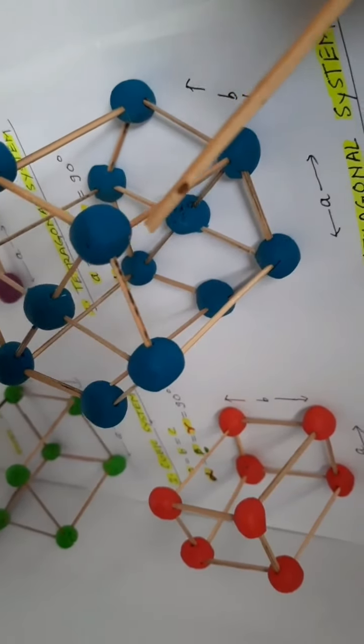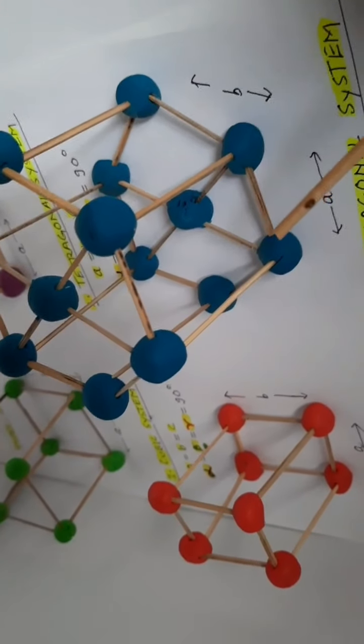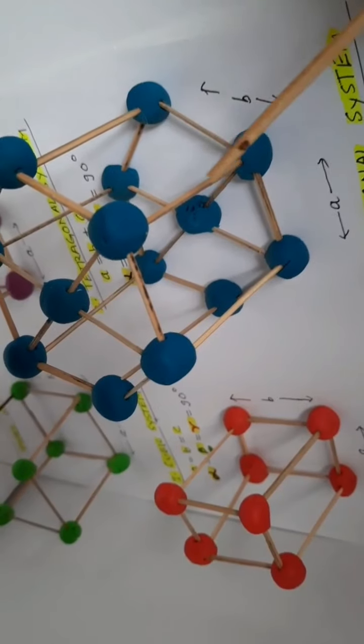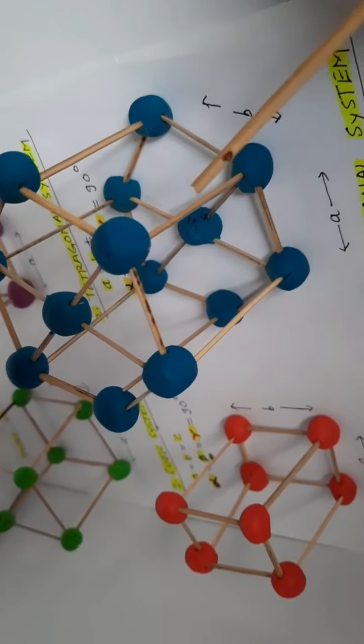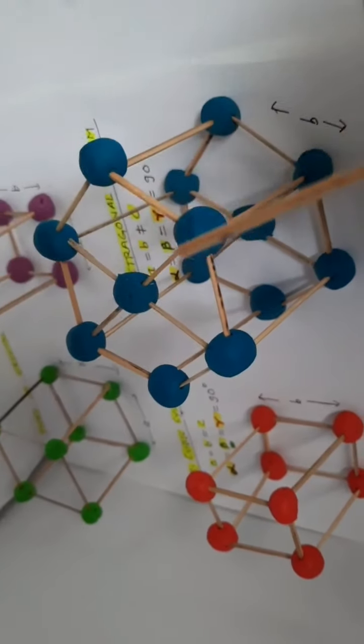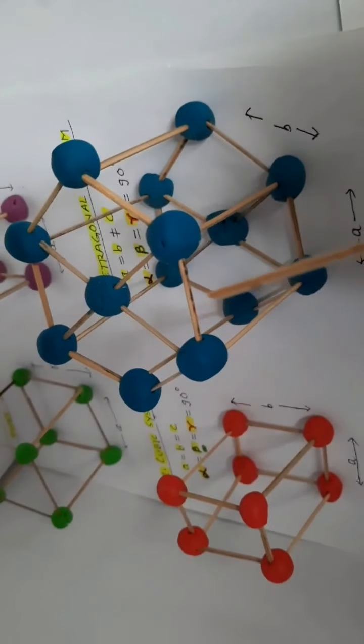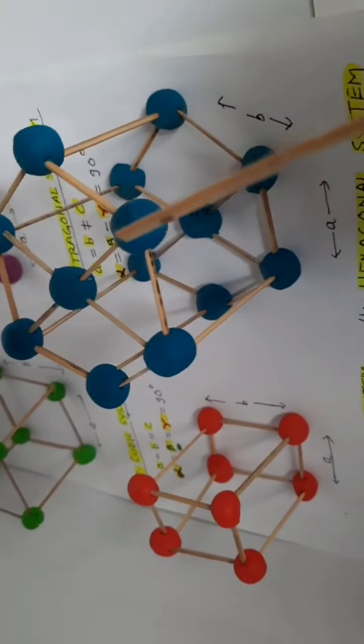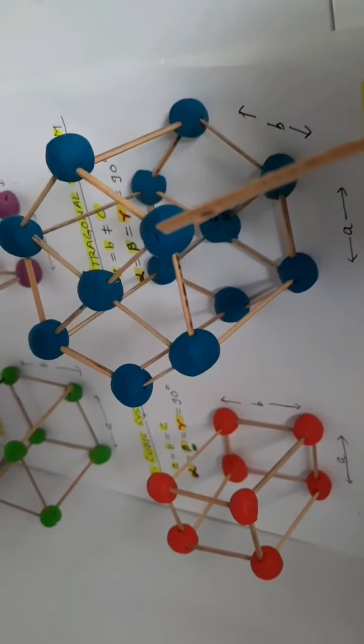It means this edge length C is perpendicular to this hexagonal plane, and that is why the angle between B and C is 90 degree and angle between A and C is also 90 degree. But the angle between A and B, that is gamma, is equal to 120 degree.